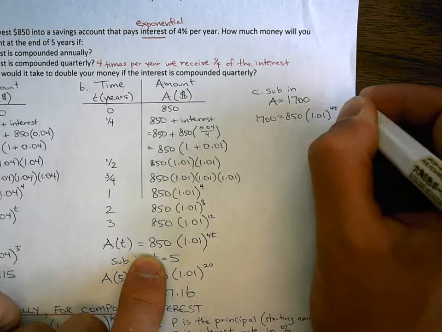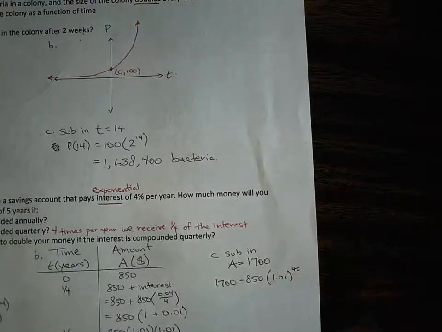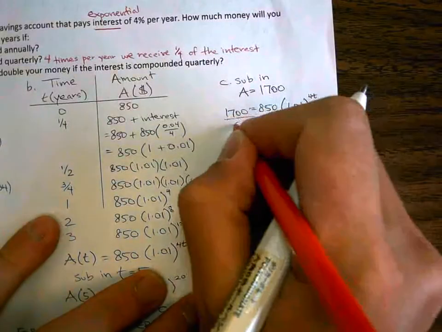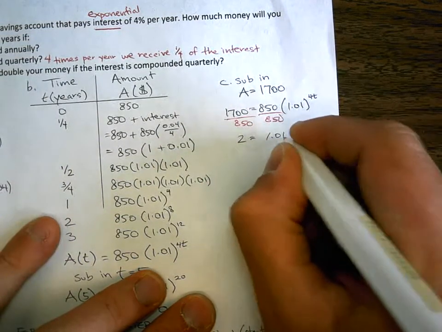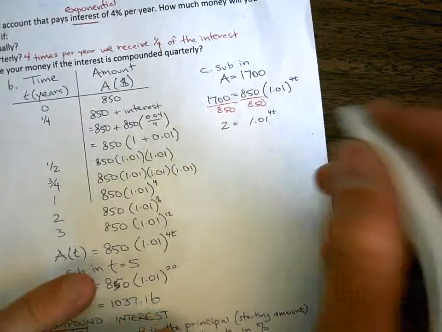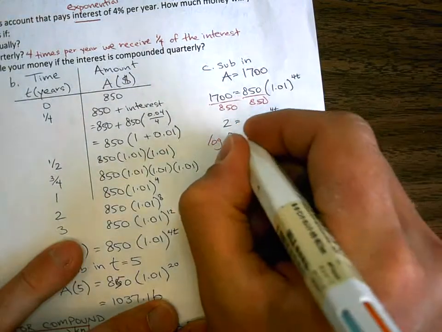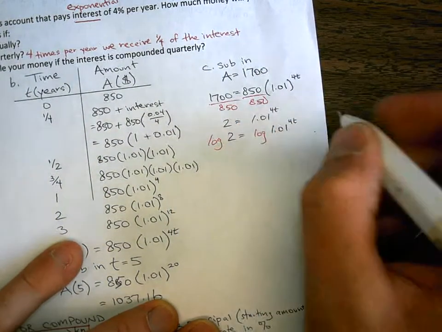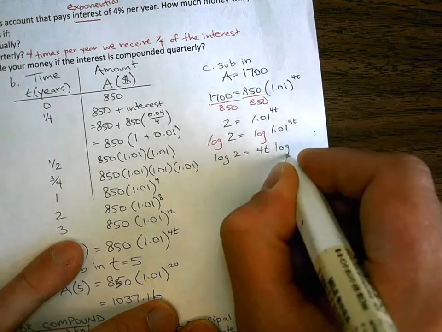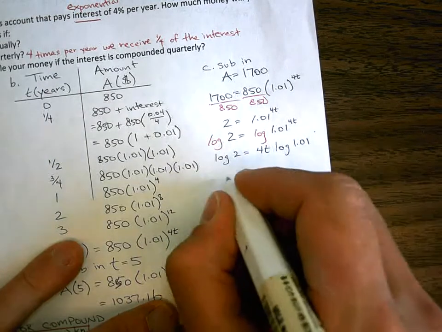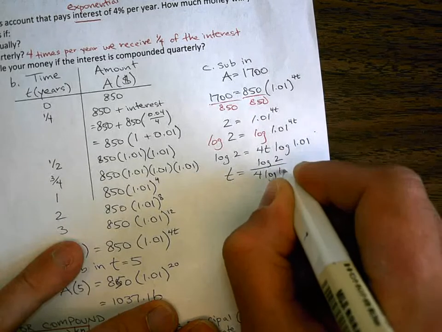This is hard, but not that hard because I've done a whole chapter on this. I'm going to divide both sides by 850. So I get 2 is equal to 1.01 to the power of 4t. How do I deal with an exponential like this? Well, I log both sides. So log 2 is equal to log 1.01 to the 4t. Now I can bring the 4t down, so I have log 2 is equal to 4t log 1.01. Now I need to get t by itself. So I have log 2 divided by 4 log 1.01.